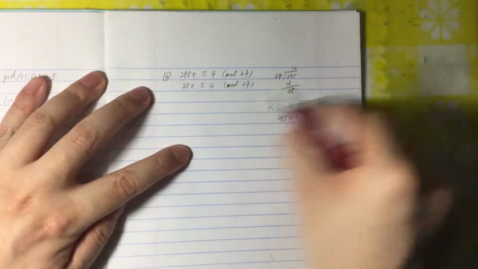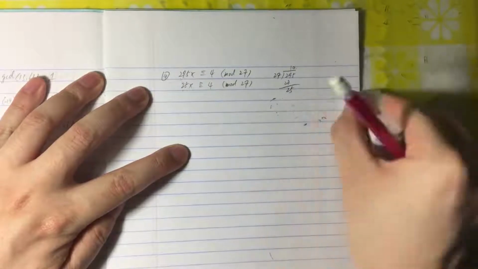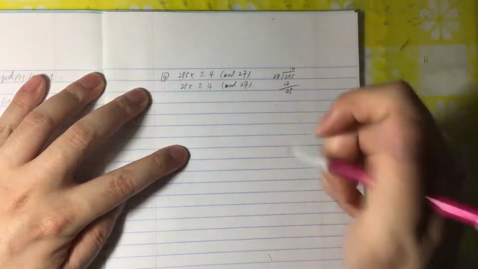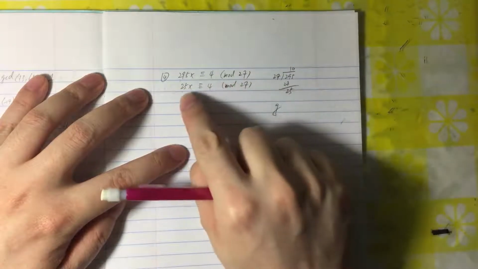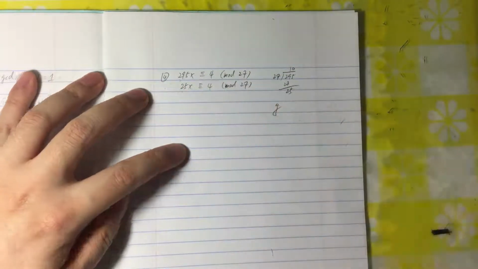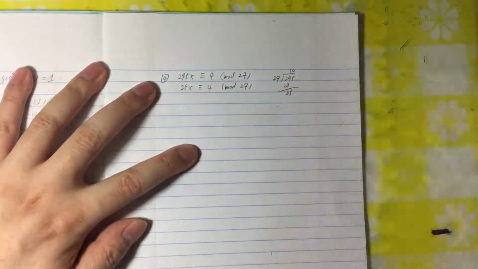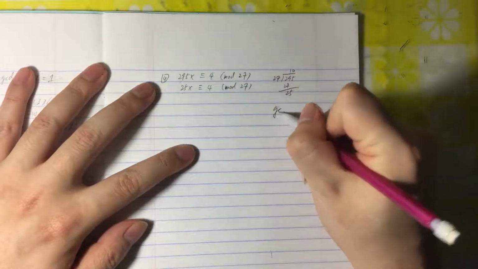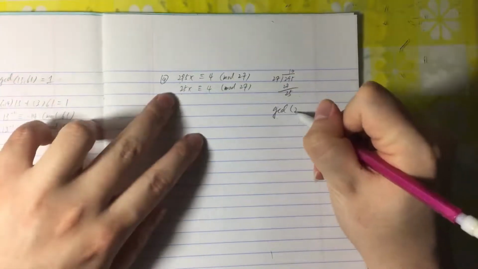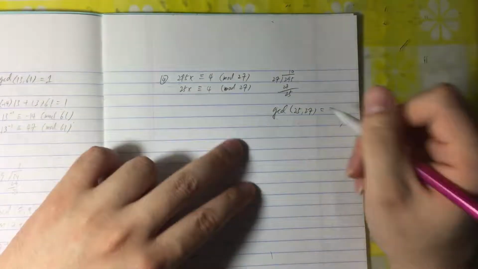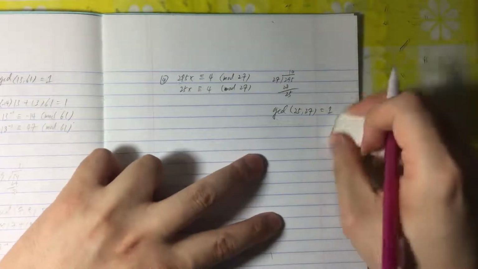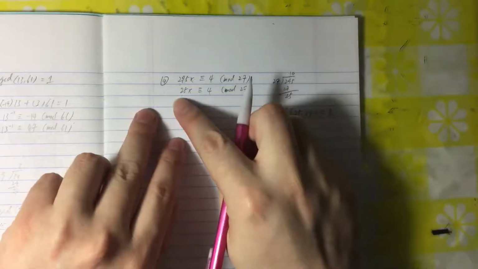Next, let's check the GCD for A and M. These three numbers represent A, B, M. Check the GCD of 25 and 27. The only common factor is 1. So the GCD of 25 and 27 is 1.